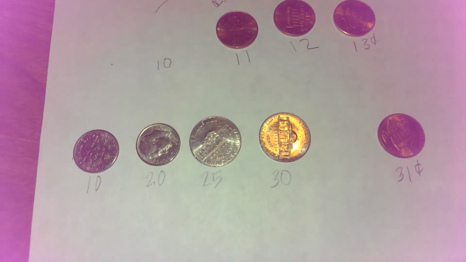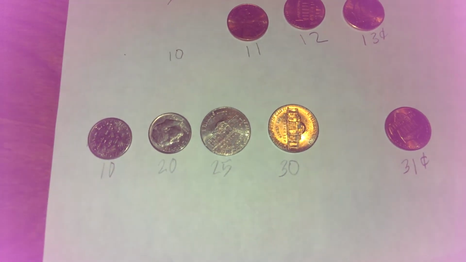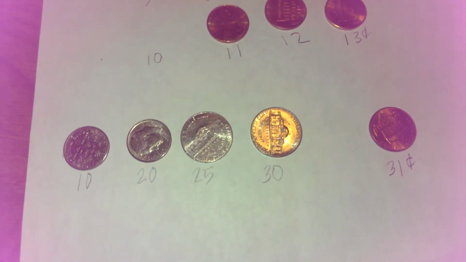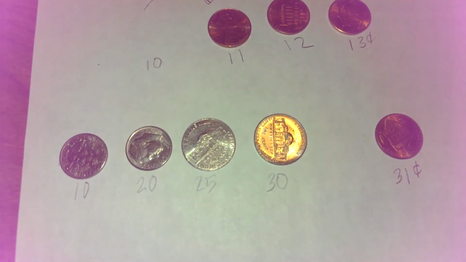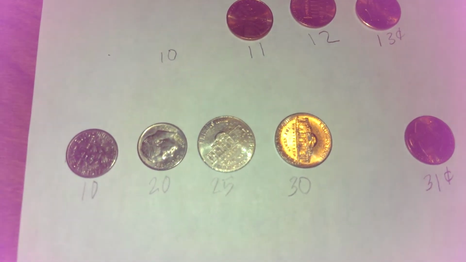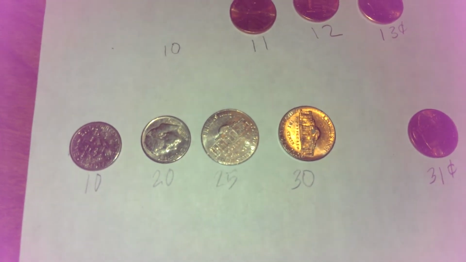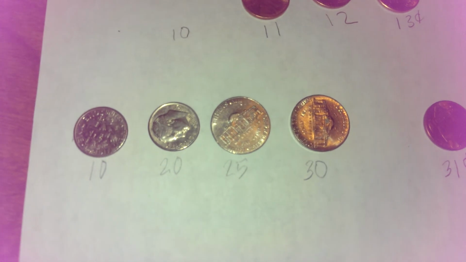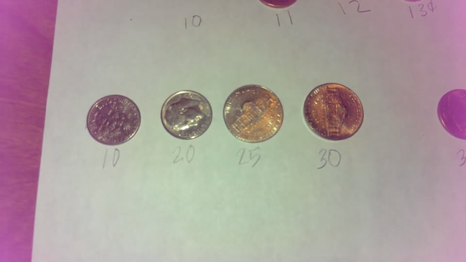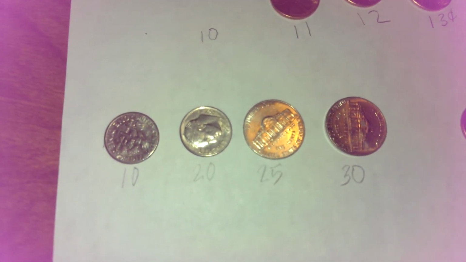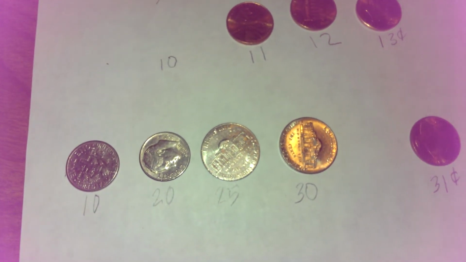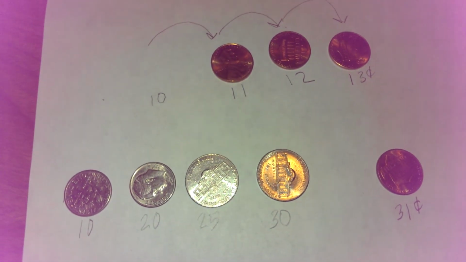So I hope this helps a little bit. Please, please, please practice counting money at home. Don't push for students to go over 40 cents right now. Of course, if they're ready, by all means, do that. But really, we just kind of stopped at 40, just because that's where we are in the year. So I hope this helps a little bit.